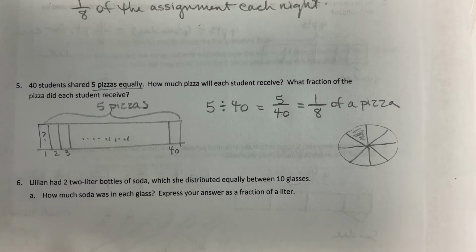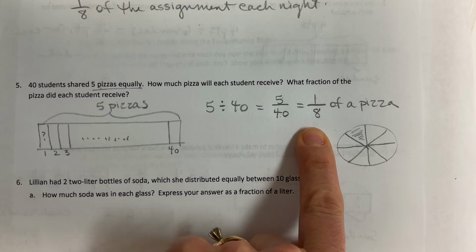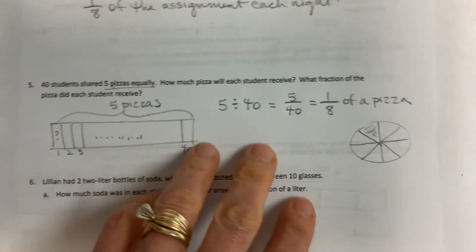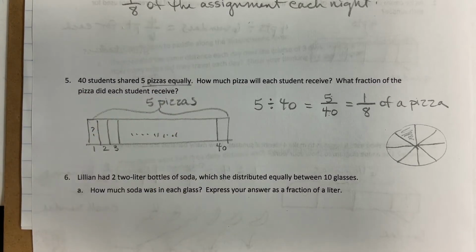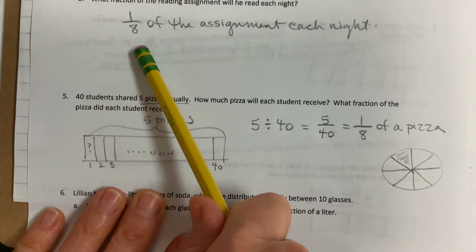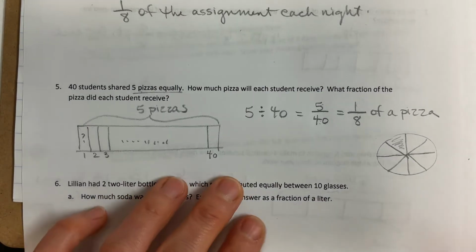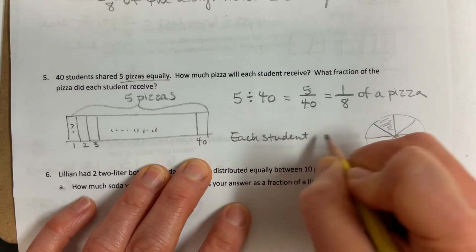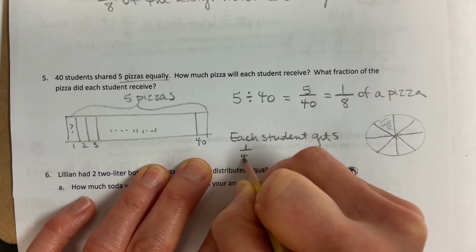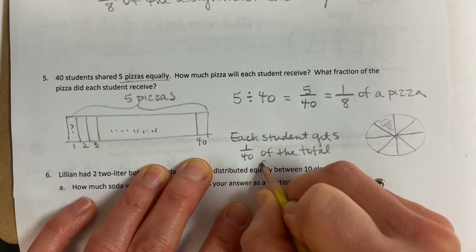Okay, so it says, how much pizza will each student receive? They each get 1/8 of a pizza. Now, the second question says, what fraction of the pizza did each student receive? What fraction of the total pizza? Well, it's like this question up here. They get 1/40th of the amount of pizza because there's 40 students. So each student gets 1/40th of the total pizza, total amount of pizza.